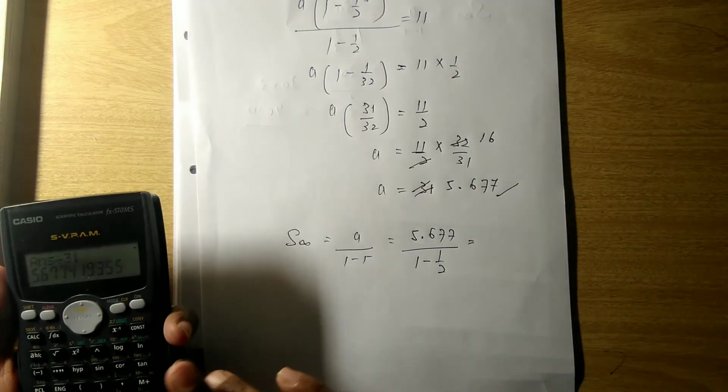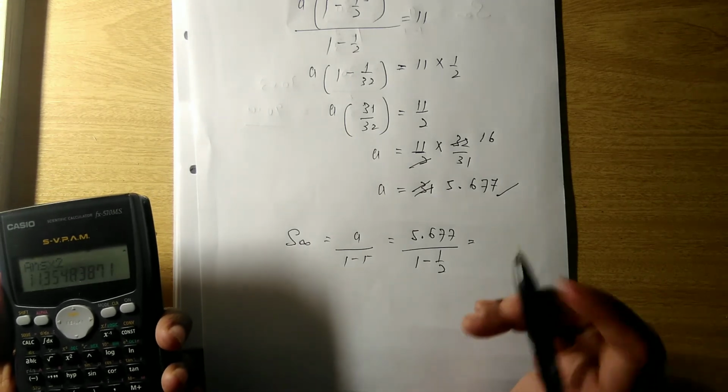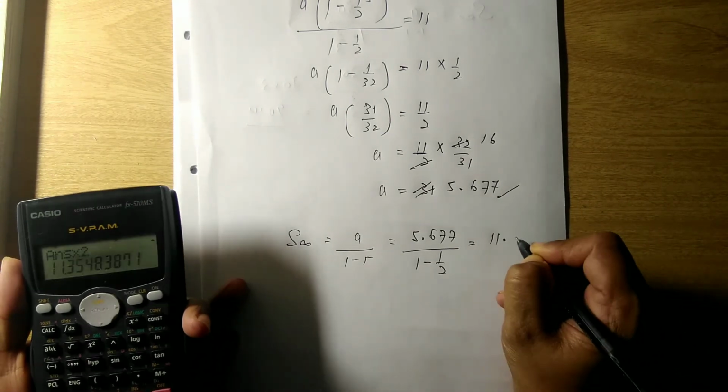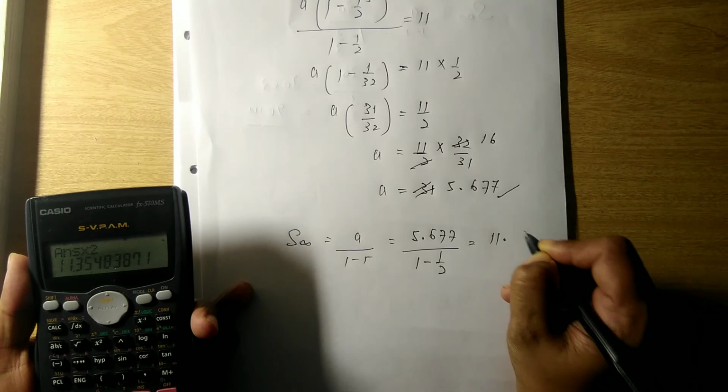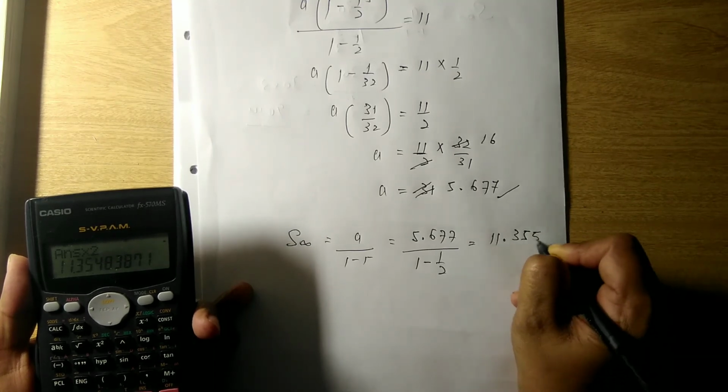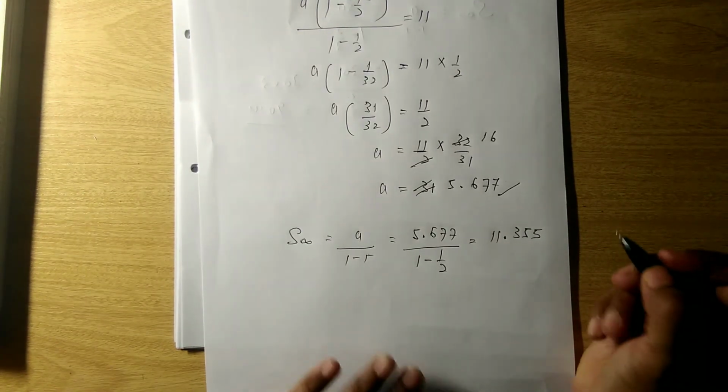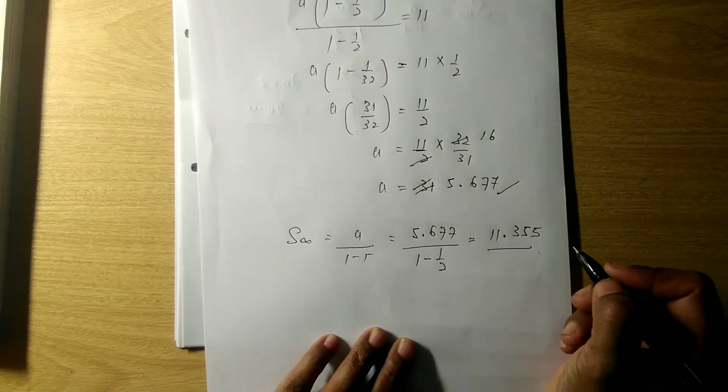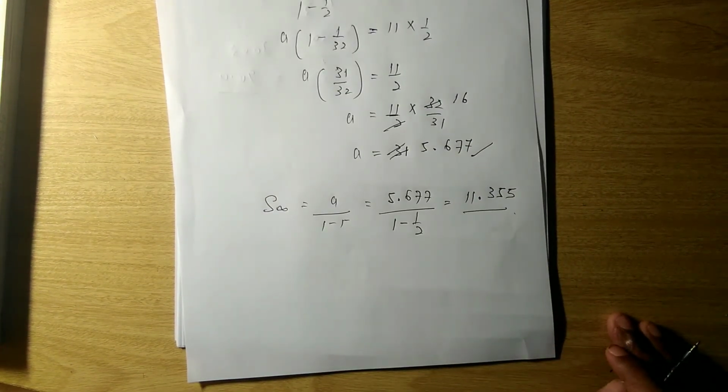So 1 over 2, so this is times 2. So we get 11.355. Okay, so that is the sum to infinity. Alright, thank you.